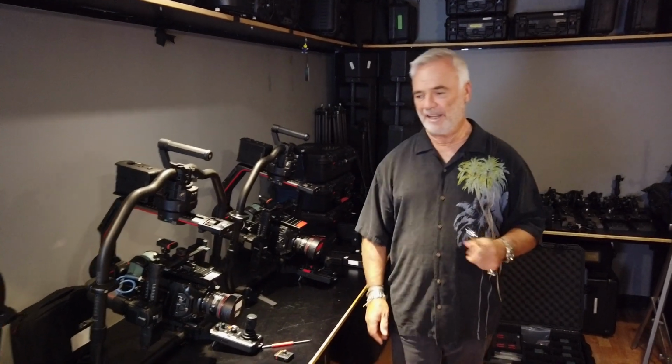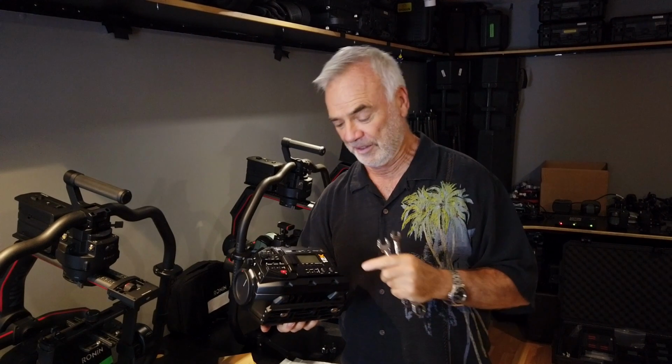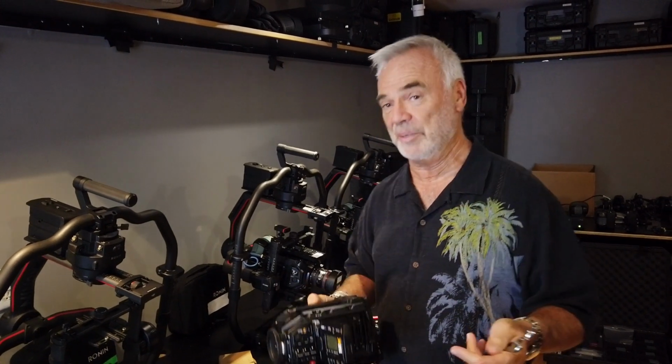So today we are about to do, for the first time, 4 times 12K on a stabilized driving rig. On a factor of 1 to 10 in terms of cool things to do with cameras, this would be about a 12 because it's 12K times 4, which has never been done before.